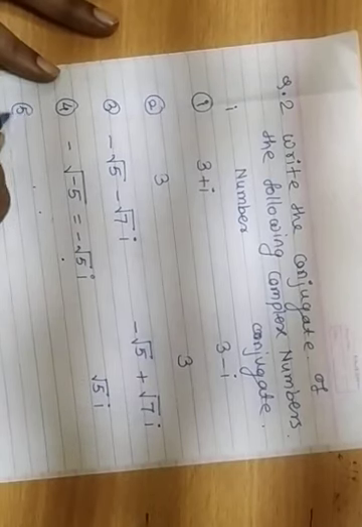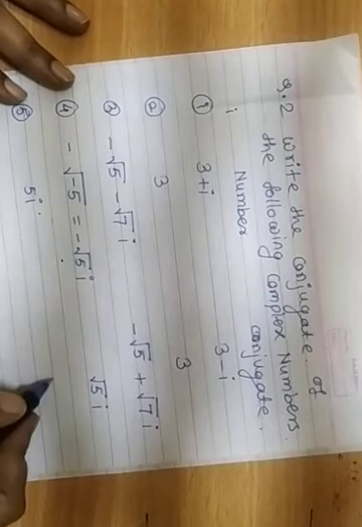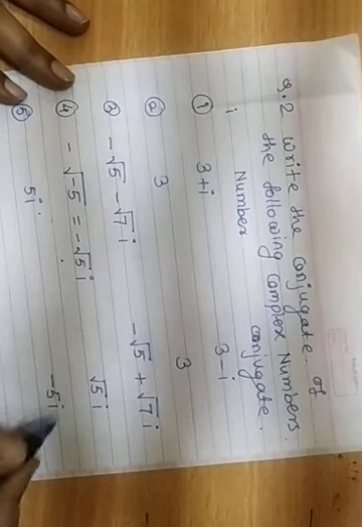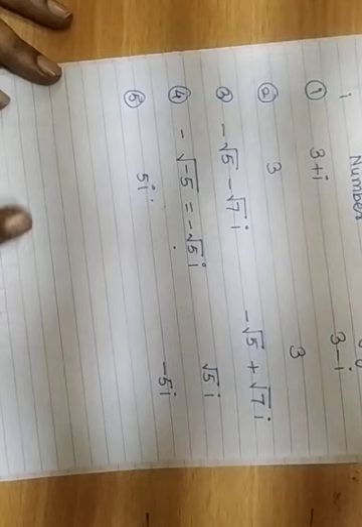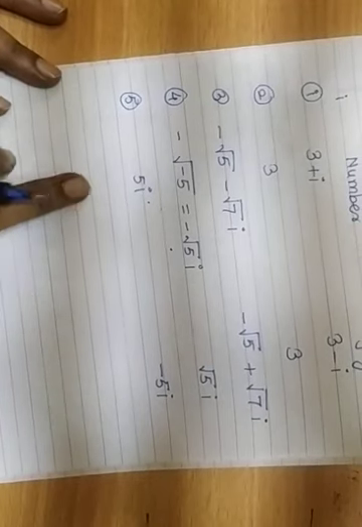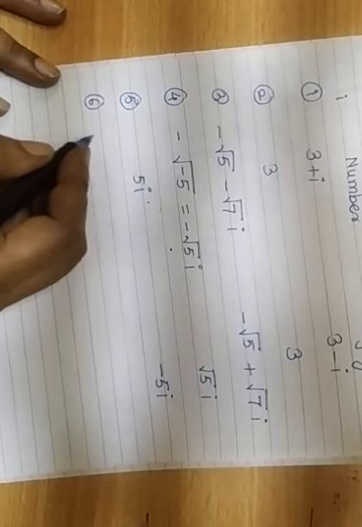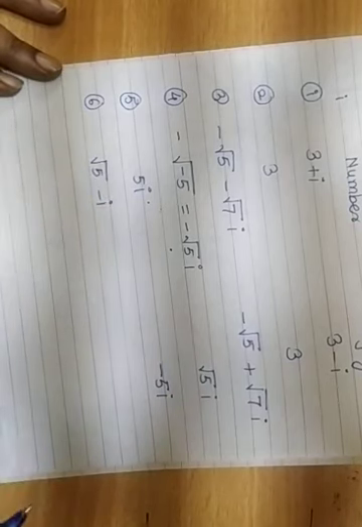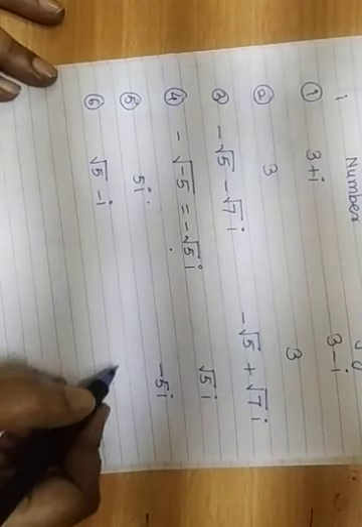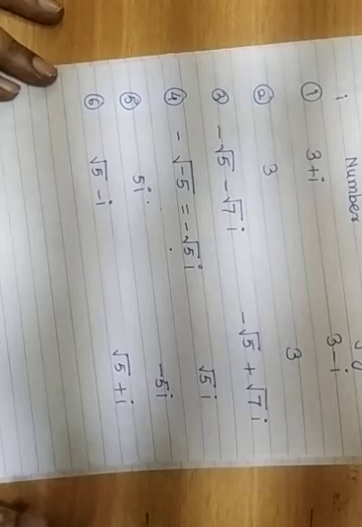This fifth example is 5i, and the complex conjugate becomes minus 5i. It changes plus to minus, minus to plus. Sixth example: root of 5 minus i. Then it becomes root of 5 plus i.